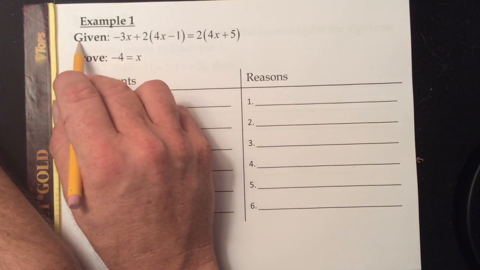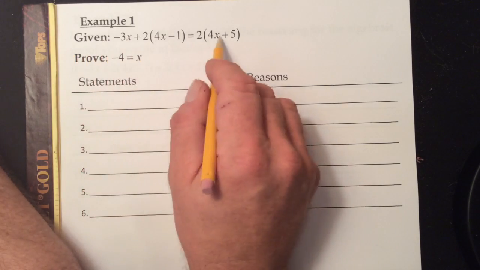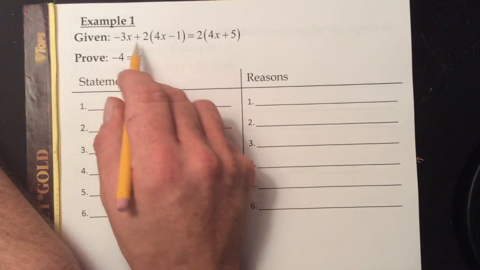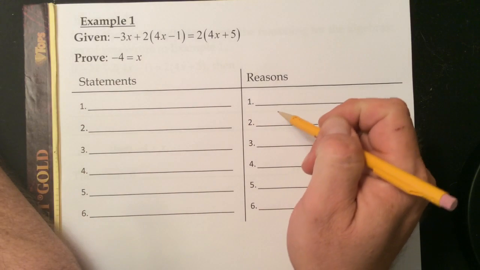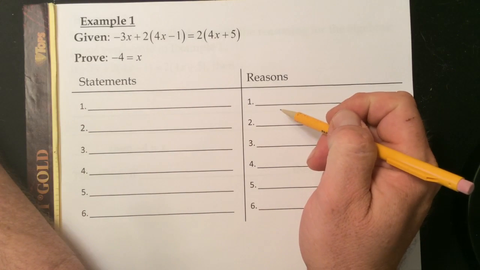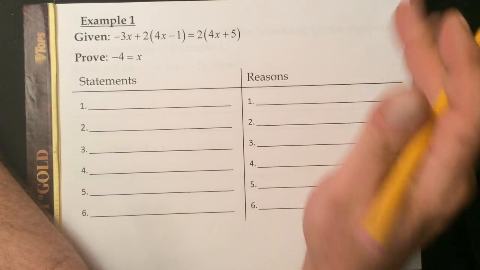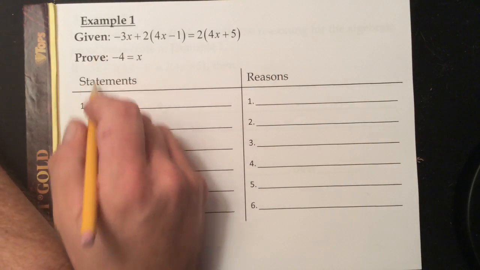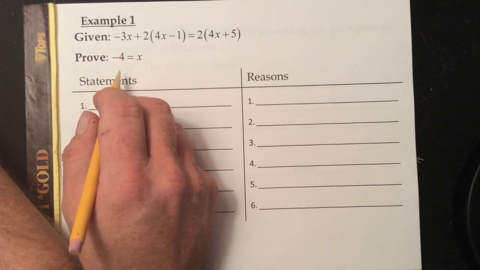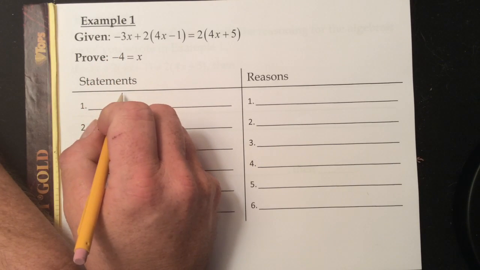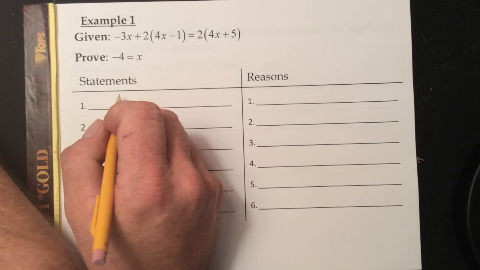We also have a formal given statement and a formal proved statement. All of these things are always required in every two-column proof. When we get to geometry proofs, there'll be one more thing required right over here. We'll get to that. So we start with solving this equation, negative 3x plus 2 times 4x minus 1 equals 2 times 4x plus 5.